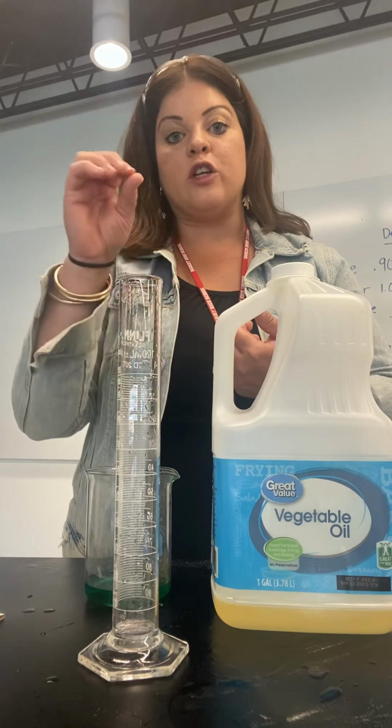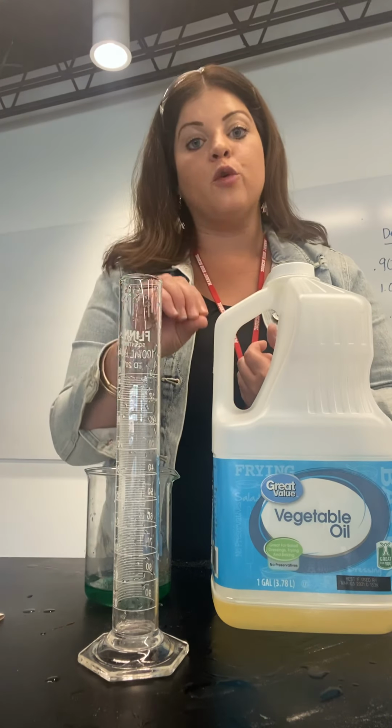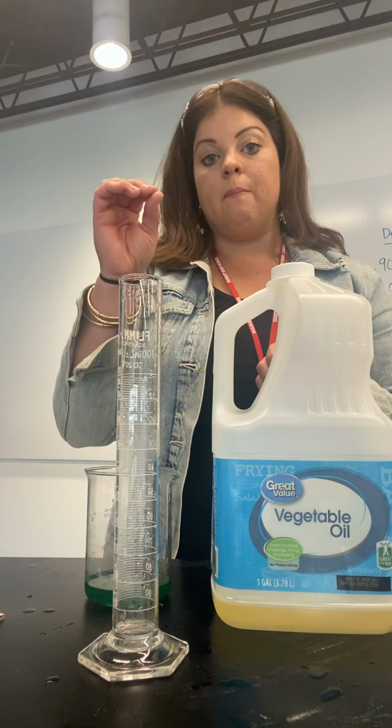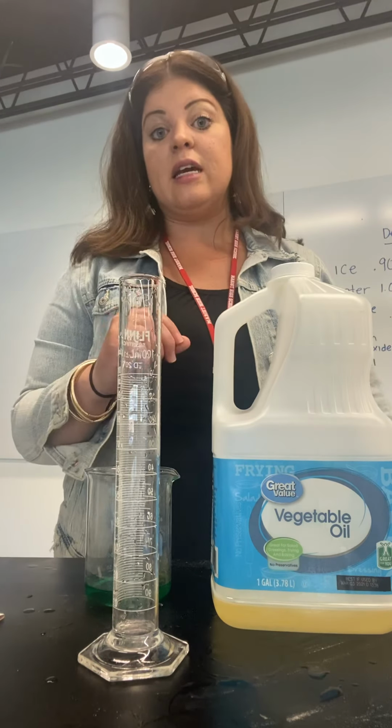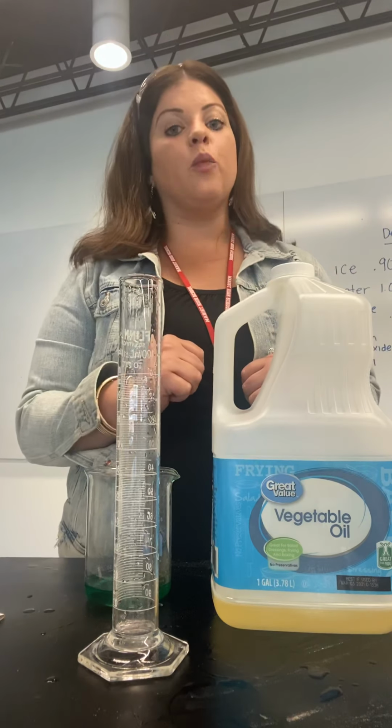You can try it out with any liquids you have at home as well. And make sure that they're different colors. And if they're not, you might want to add food coloring to one of the liquids so that you can differentiate between all the liquids to see if this experiment actually works.